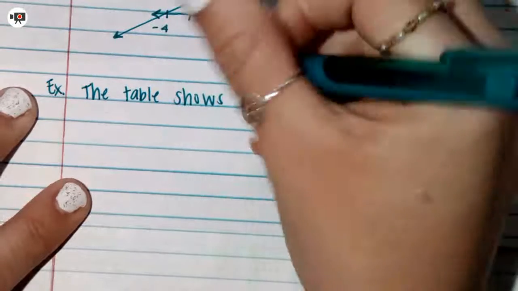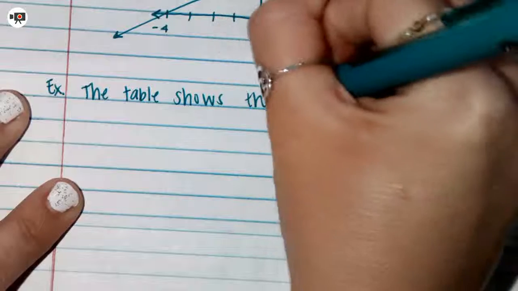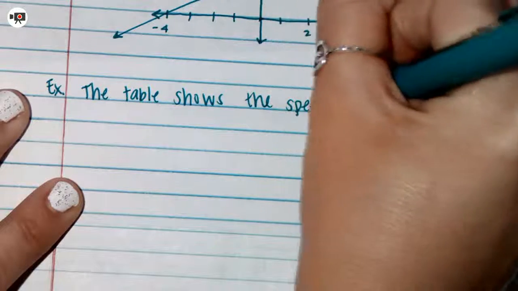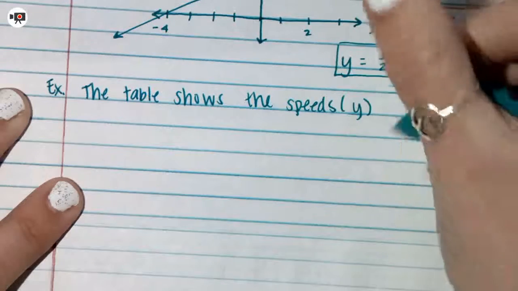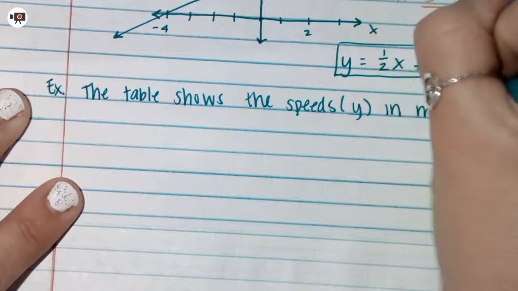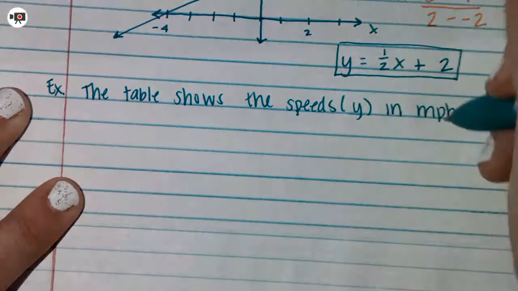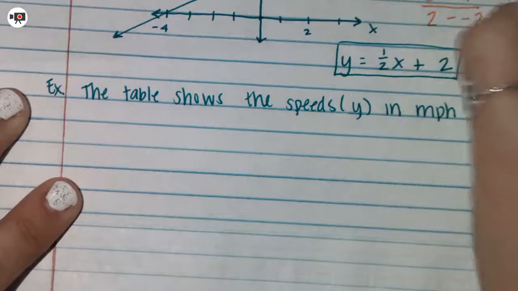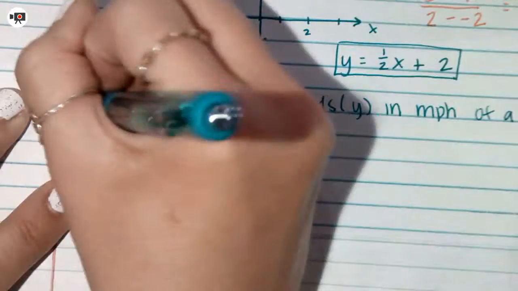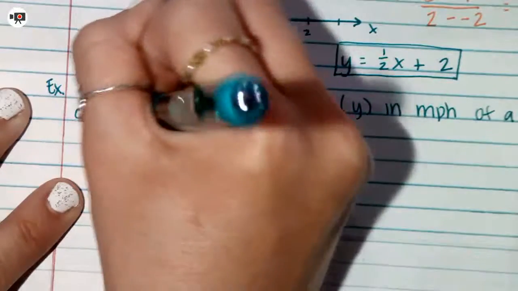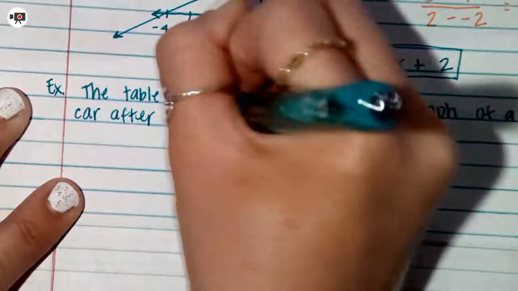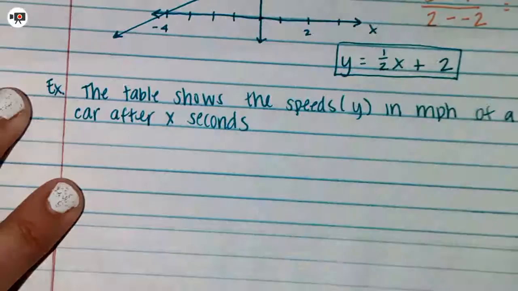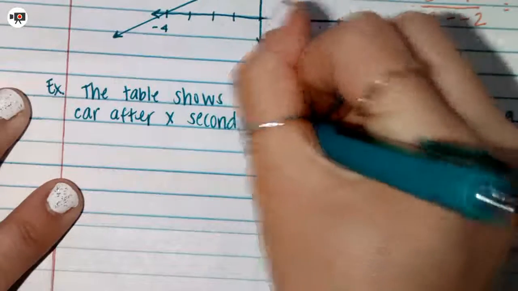The table shows the speeds, which is y, in miles per hour, of a car after x seconds of braking.